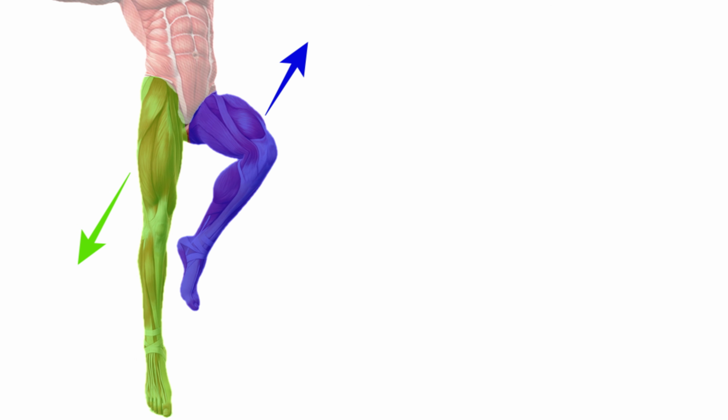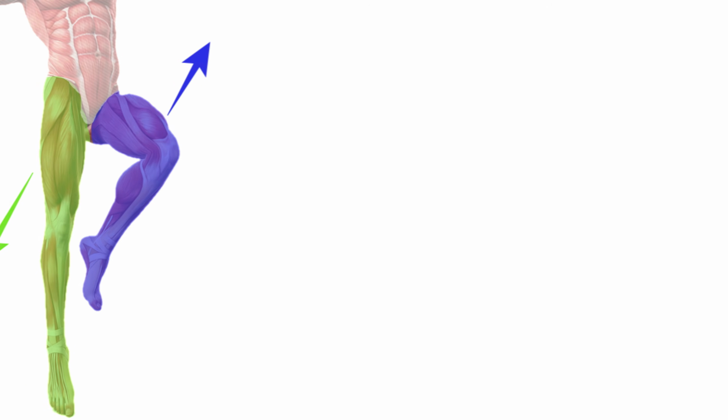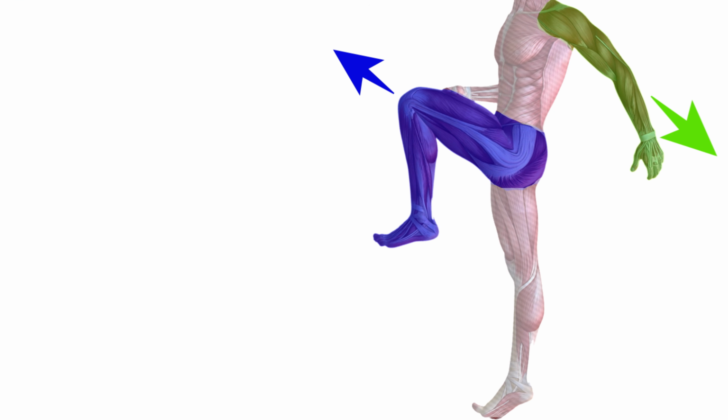So as I mentioned, dissociation is that ability of segments of the body to be able to move independent of each other. What that means is the right side should be able to move independent of the left side, and the upper body should be able to move independent of the lower body.